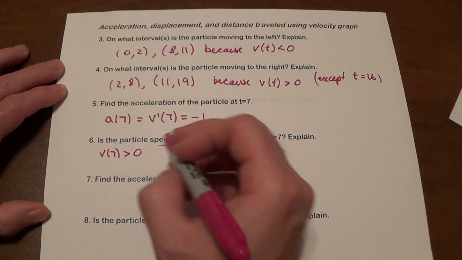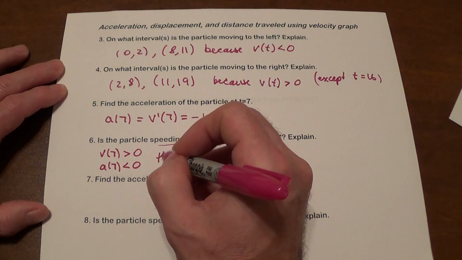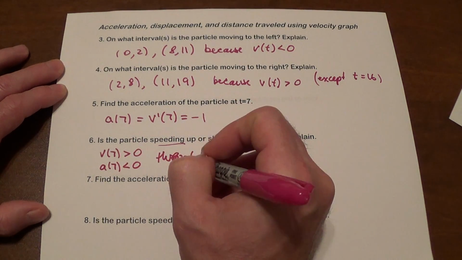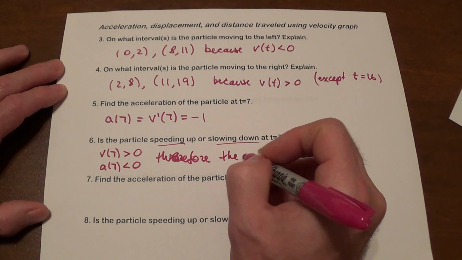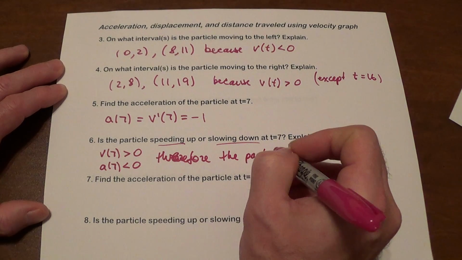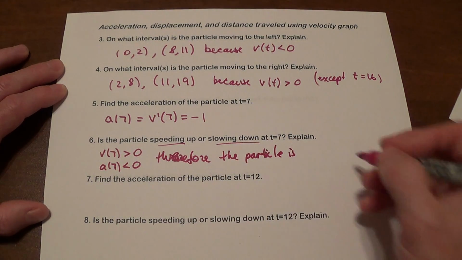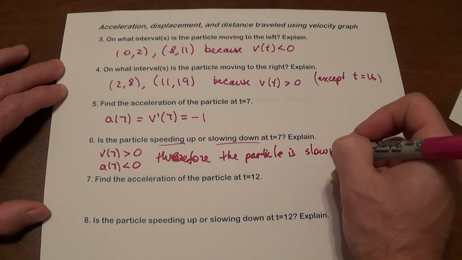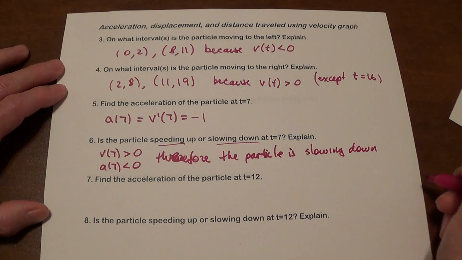We already know that the acceleration at 7 is negative. Therefore the particle is slowing down, because when the velocity and acceleration have opposite signs, that means the object is slowing down.